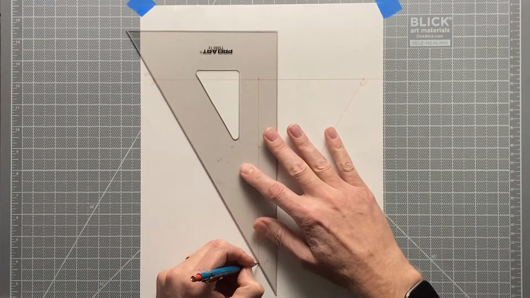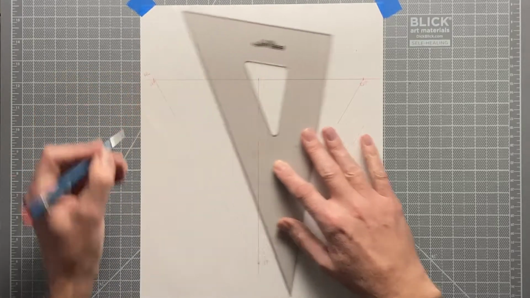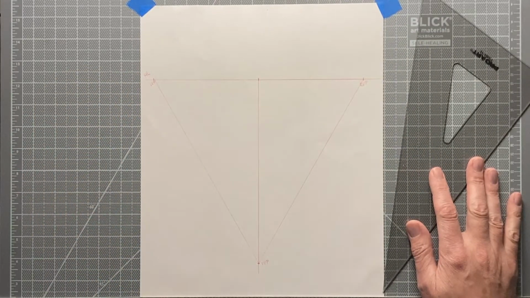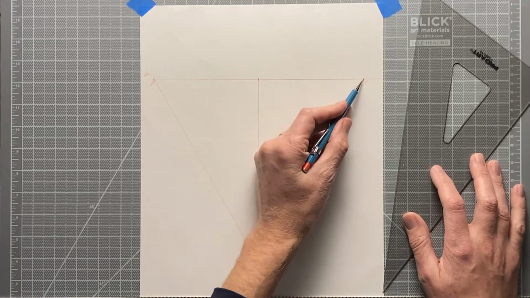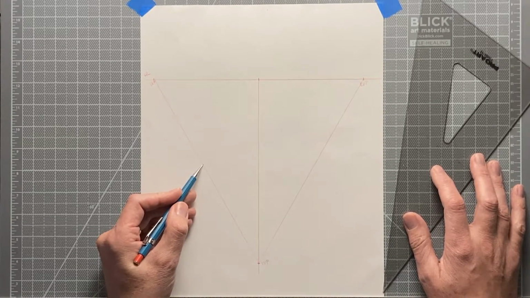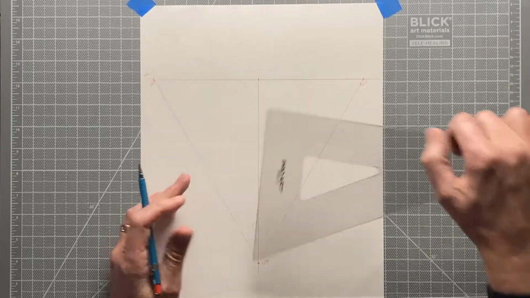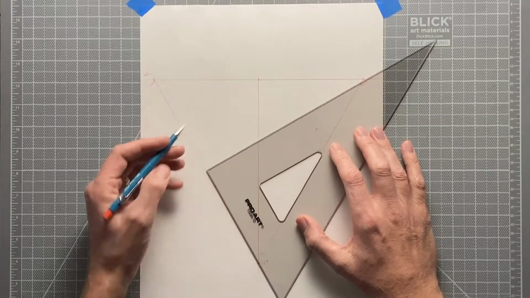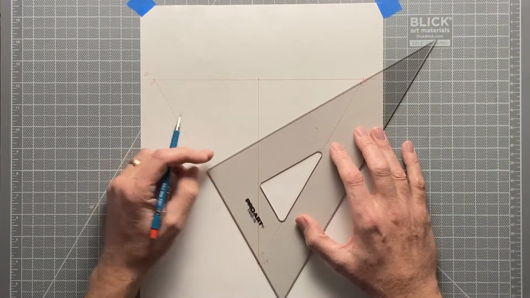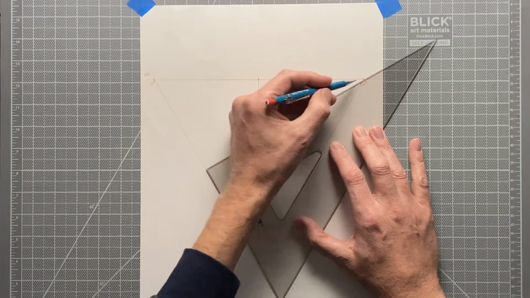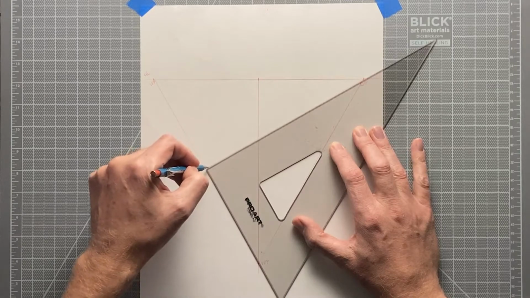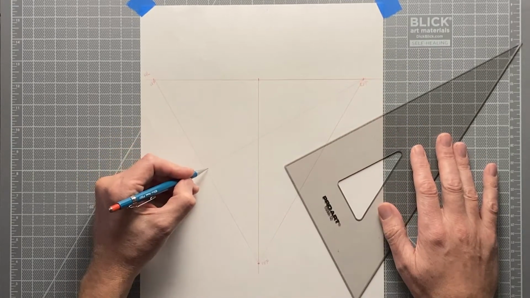I then locate the center of vision by connecting the right vanishing point to the line that connects my left and vertical vanishing points at a perpendicular or 90-degree angle. Where this new line intersects my vertical center line will be the center of vision.